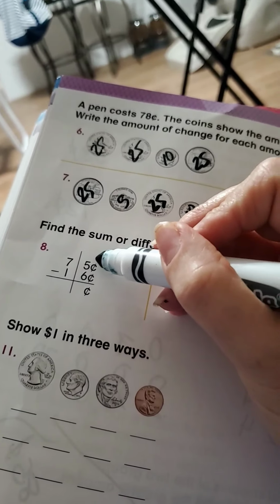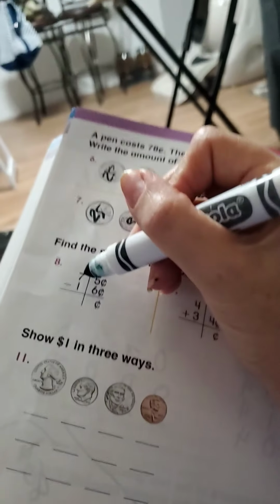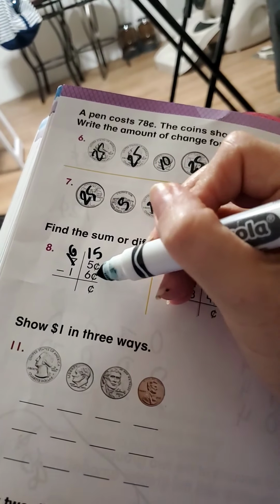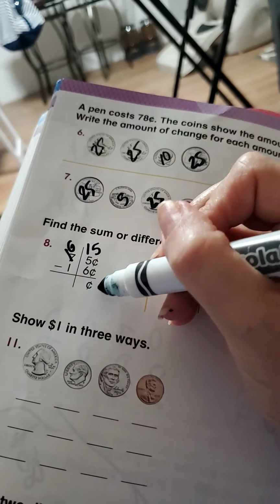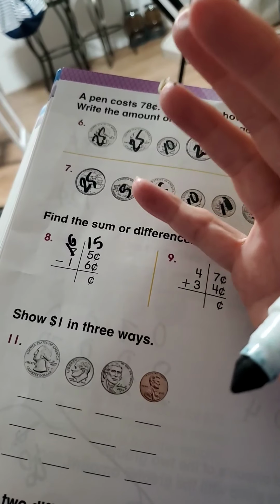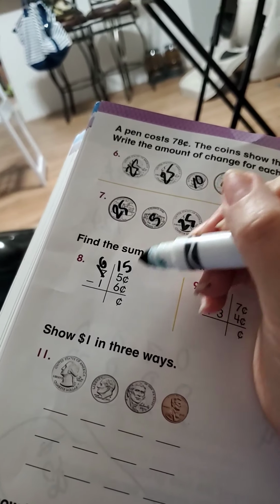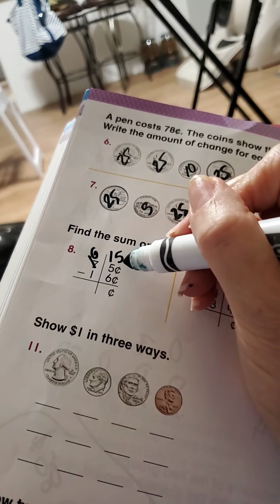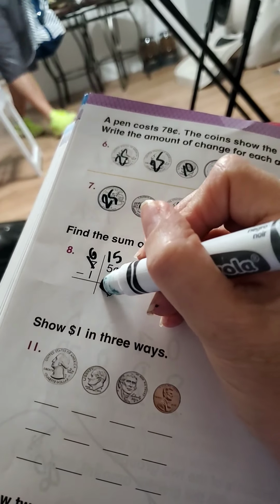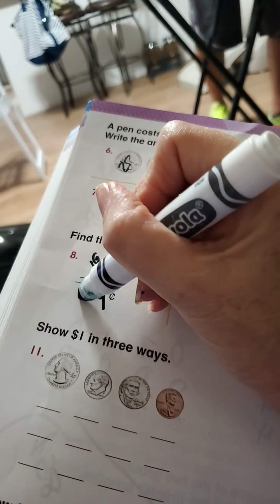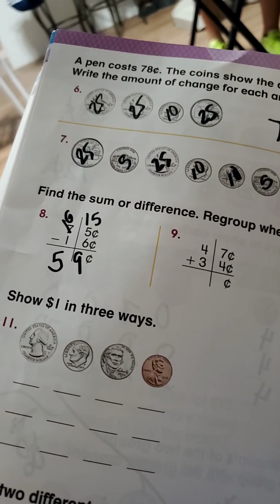So look, is the number on top bigger? No, it's not. I need to borrow. This becomes 6 and this becomes 15. 6 counting up to 15. So 7, 8, 9, 10, 11, 12, 13, 14, 15. And the answer is 9. Right? And 6 take away 1 is 5. So the answer is 59 cents.